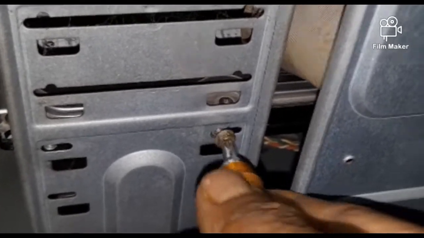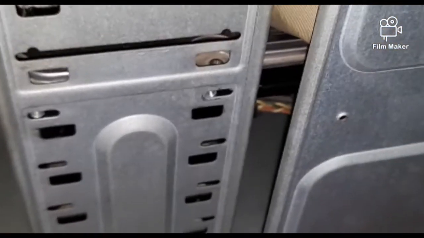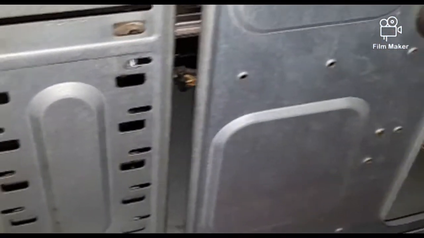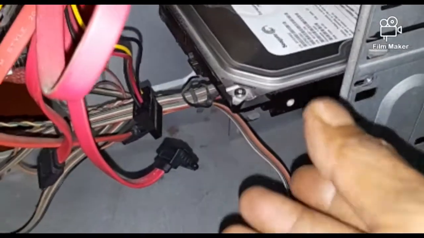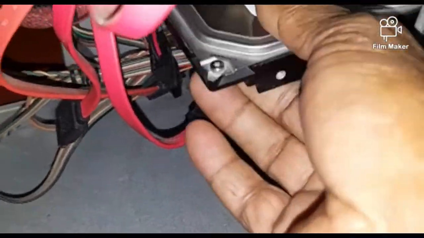For further attention, this is the cleaning of the connectors of the hard disk. While removing the hard disk, precautions are to be taken so that any other cable does not get damaged.